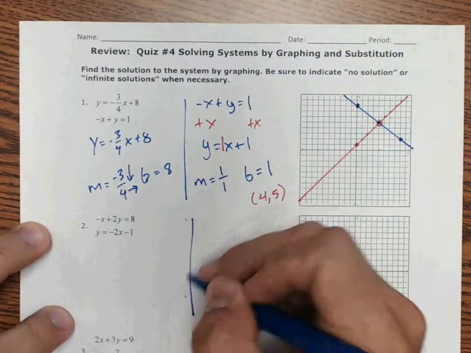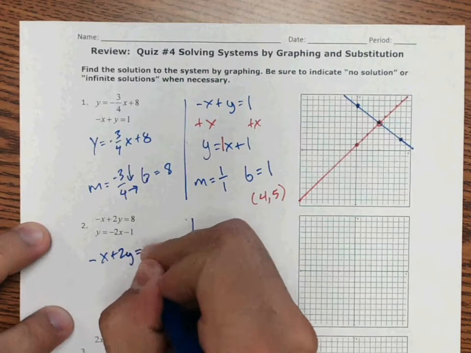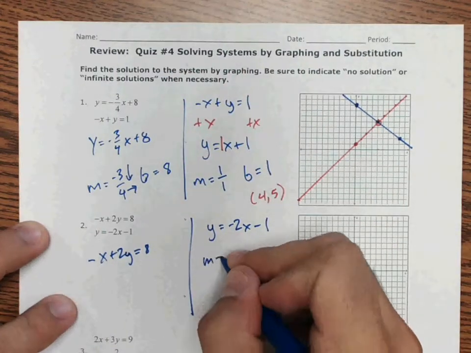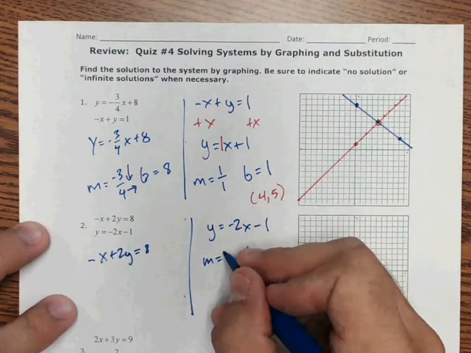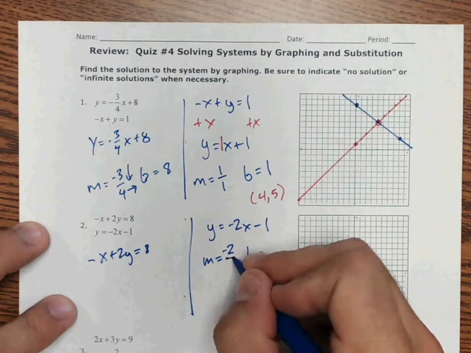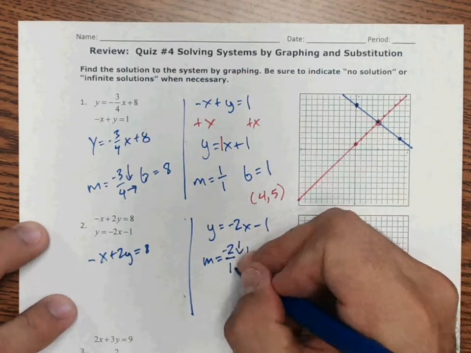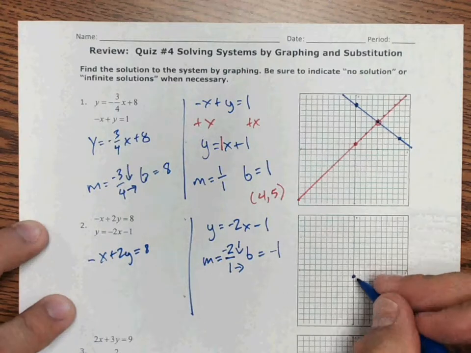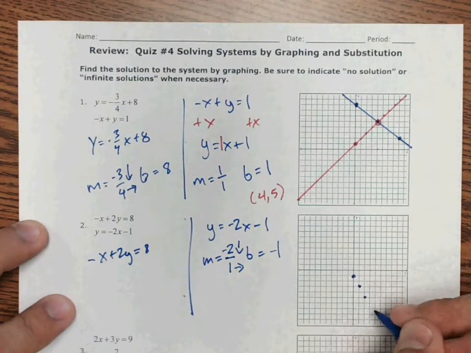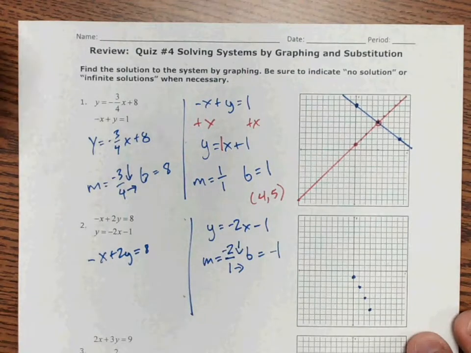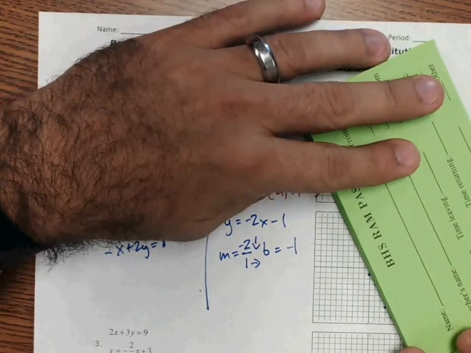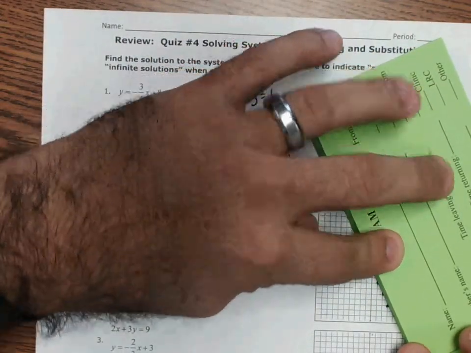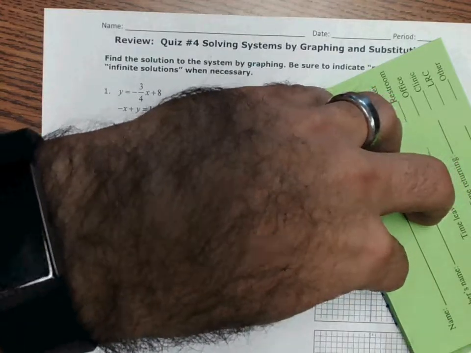Next question. We have negative x plus 2y equals 8, and then over here we have y equals negative 2x minus 1. This one is already solved for y, so we're going to go ahead and start there. My slope is negative 2, but to make it a rise over run, I'm going to make it negative 2 over 1, which makes this down and this to the right. My y-intercept is negative 1, so I'm going to start there. Negative 1, then down 2, right 1, down 2, right 1, down 2, right 1, and there is my slope. Go ahead and draw my line, just like that. Sorry, hard to see.